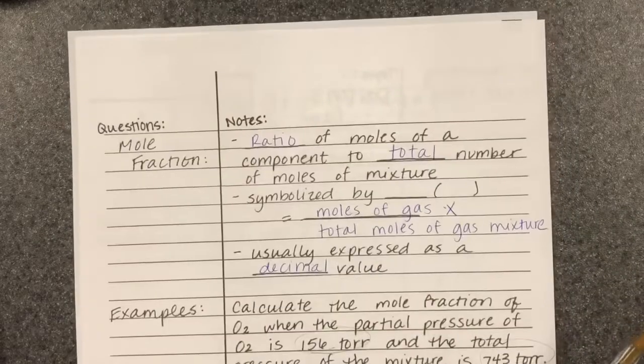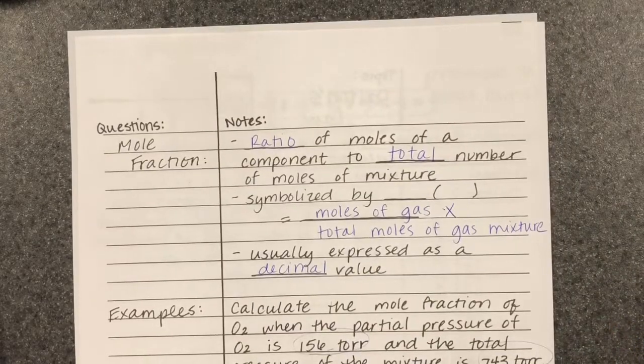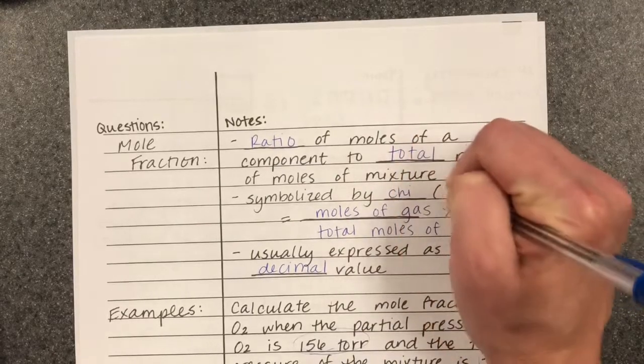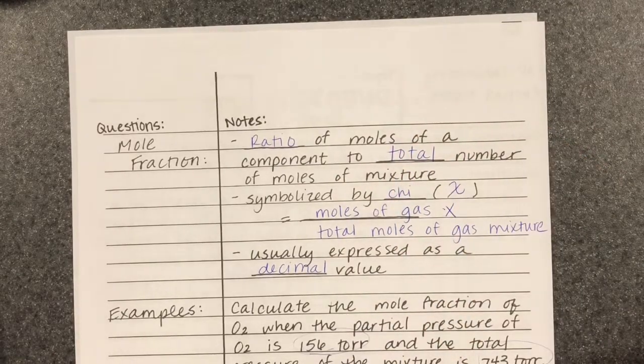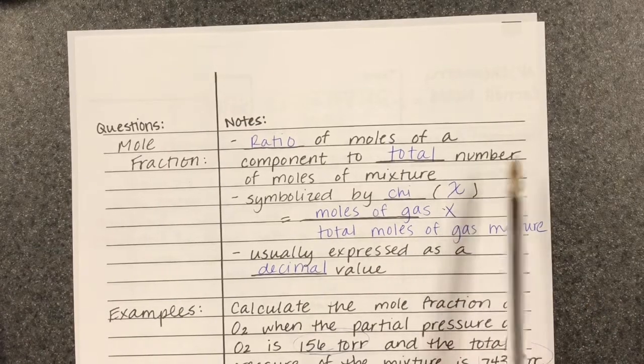By the way, I think I remember this, the symbol. I want to say that it's a chi. I want to say it's like a funky X looking thing. Not sure, you might want to check the book on that. But I think that's going to be the symbol for the mole fraction.